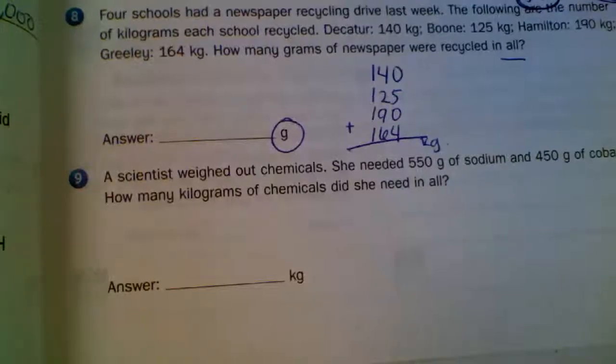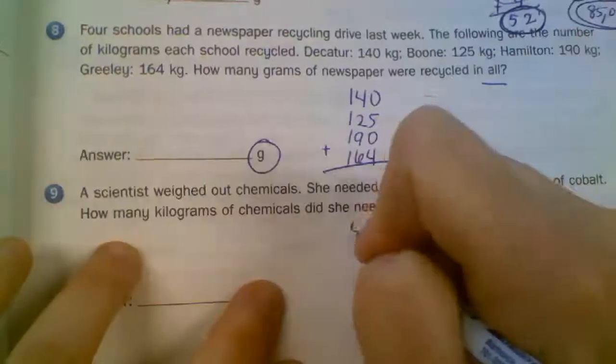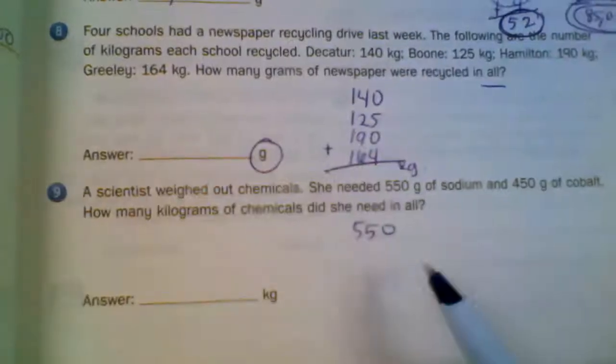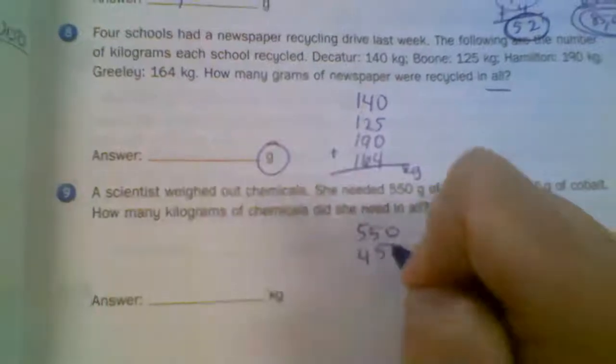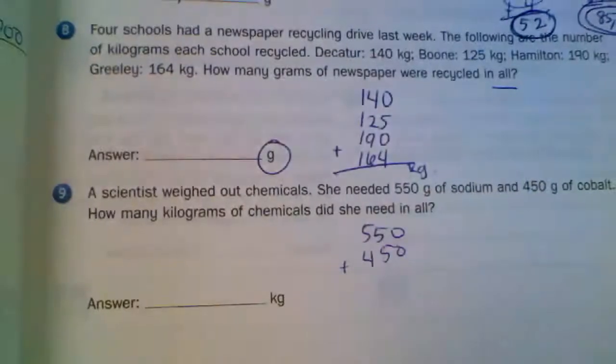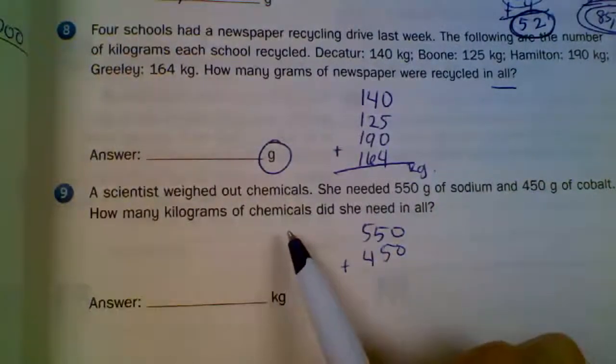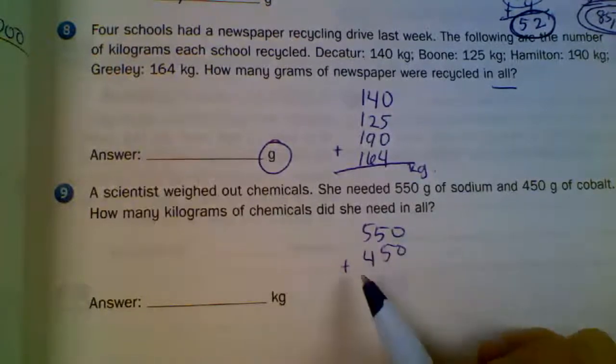A scientist weighed out chemicals. She needed 550 grams of sodium. She needed 450 grams of cobalt. So how many kilograms of chemicals did she need in all?